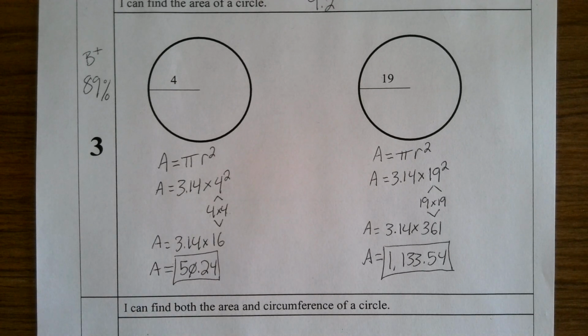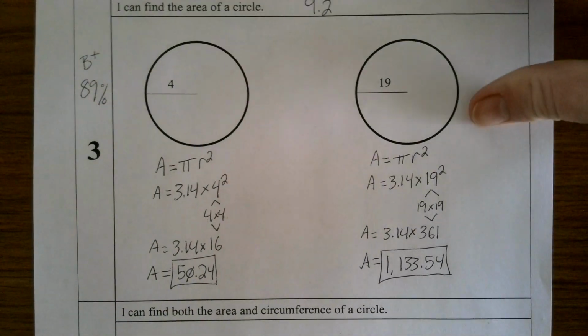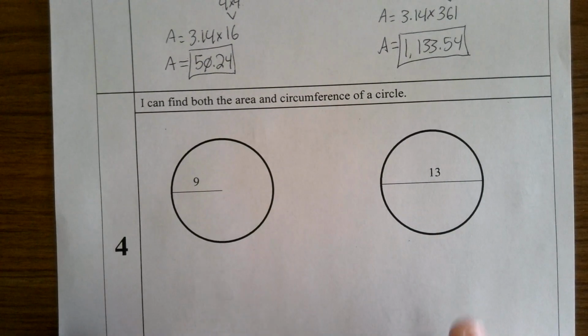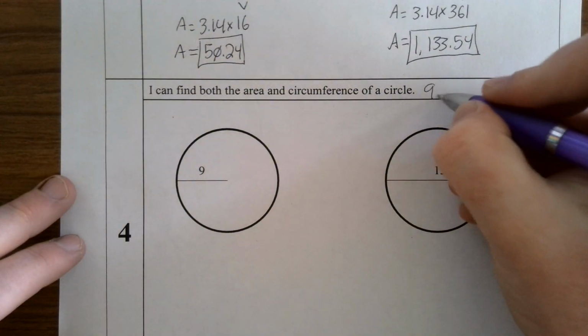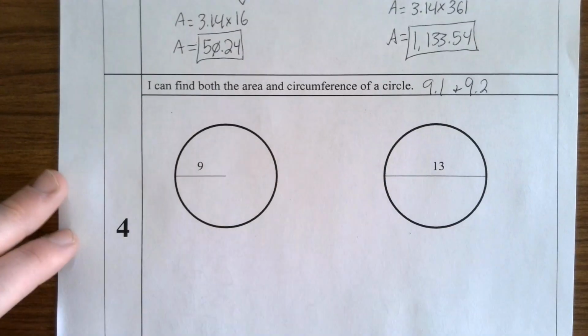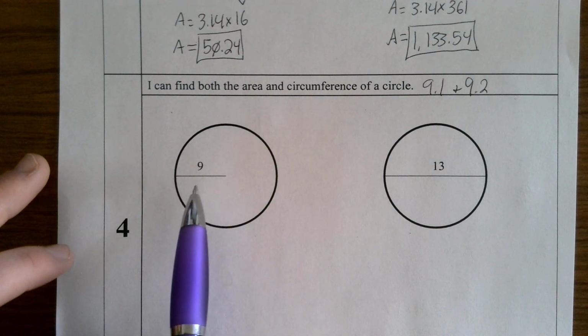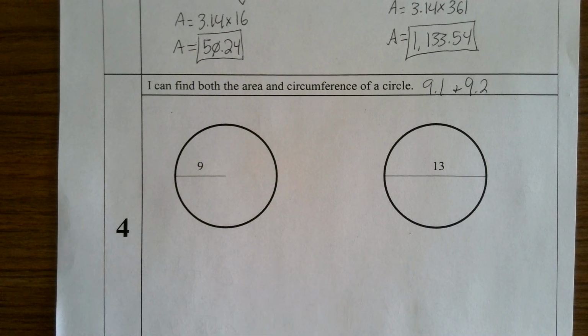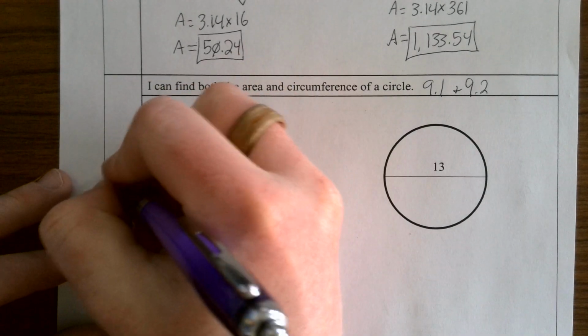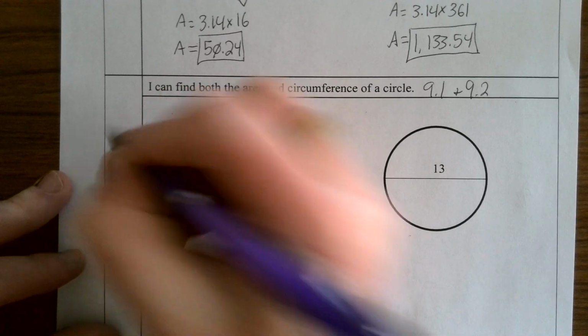If you're able to find area, you'll get a level 3. All right, level 4 is applying both of them, where you can find both the area and circumference of a circle. This is 9.1 and 9.2. Notice I give you the radius for one and the diameter for the other, but when we're working with area and circumference, we're going to need both radius and diameter. So you're going to do an extra little bit of math there. Level 4, 100%. This is an A.